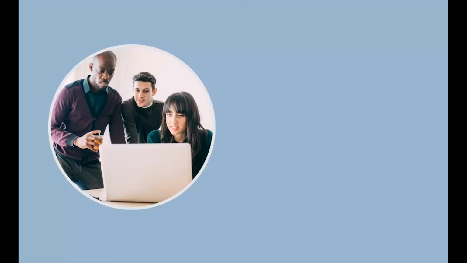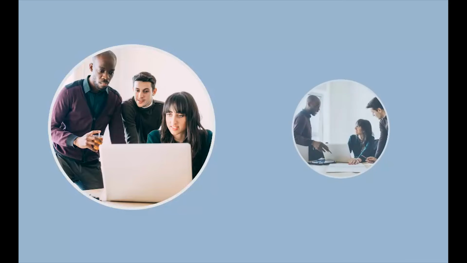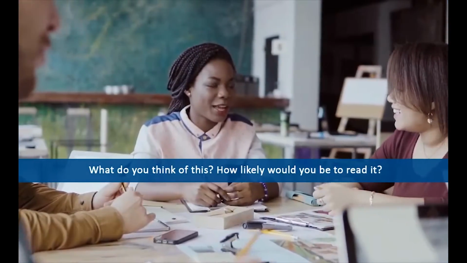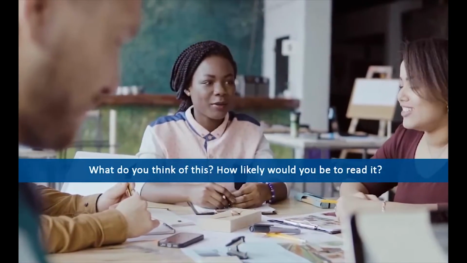Then, listen. Ask a few individuals from the cultural group to review the material. How many is enough? As many as possible given your time and resources. Use typical questions from a pre-test to learn how they respond. Ask, what do you think of this? How likely would you be to read it?